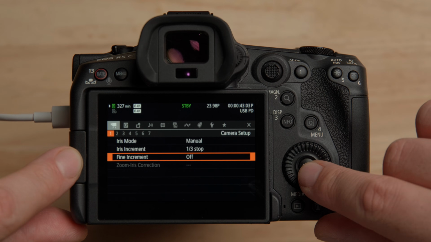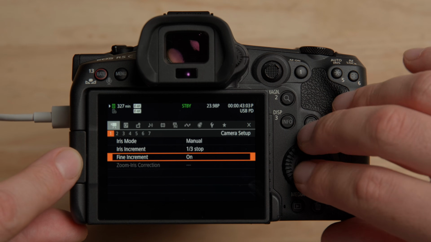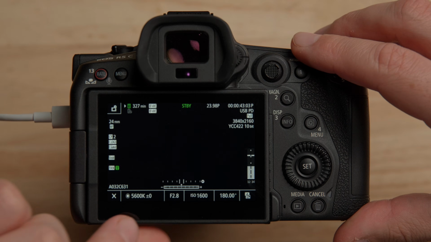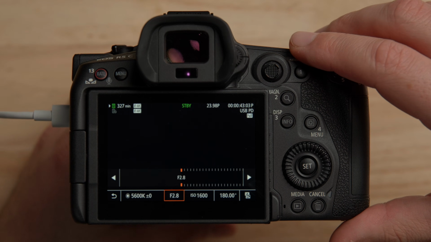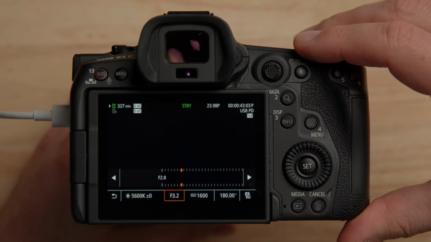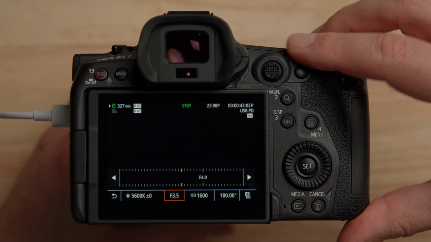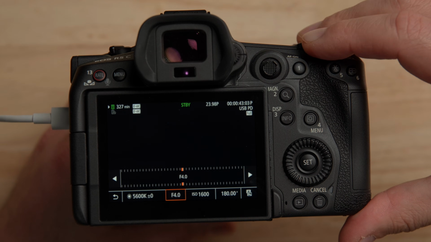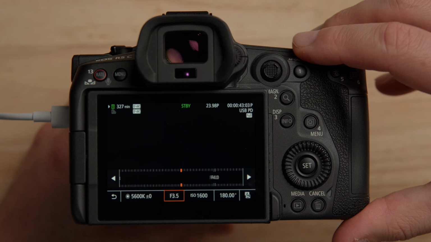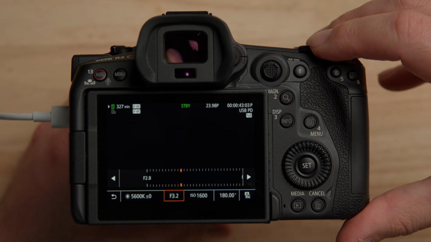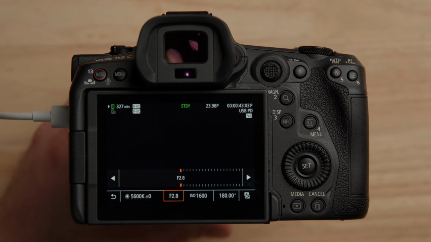Now, the other thing here is the fine increment. So if we can turn this on and we back out of here and we go to change the iris, you can see now that there are lots of different stops. So there's actually 32 little selections between 2.8 and f4. So instead of being in third stops, they are in 1/32 stops. So this is really handy because if you want to make really subtle changes to your exposure, you can do that. And you can also, with this, make changes while the camera's rolling, and it's not as jarring because they're much smaller changes. So pretty cool little feature.